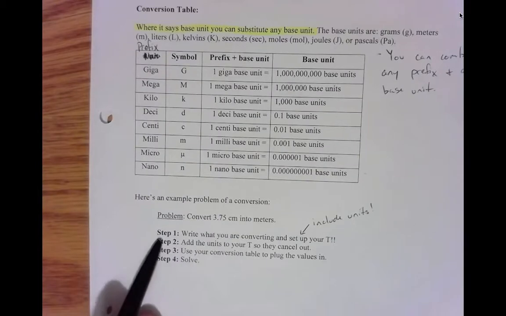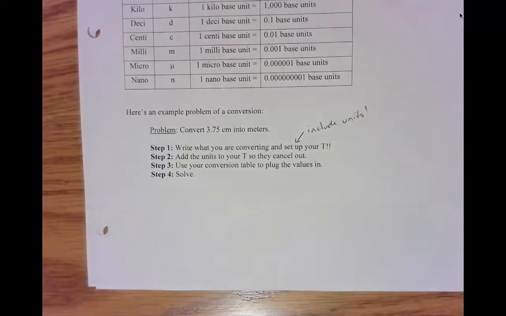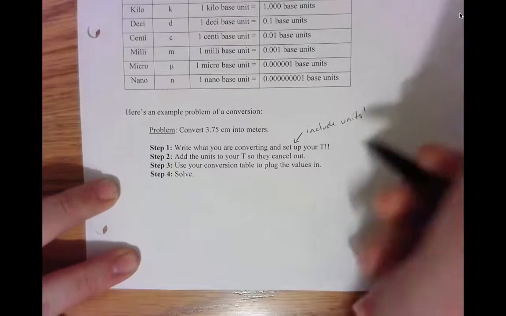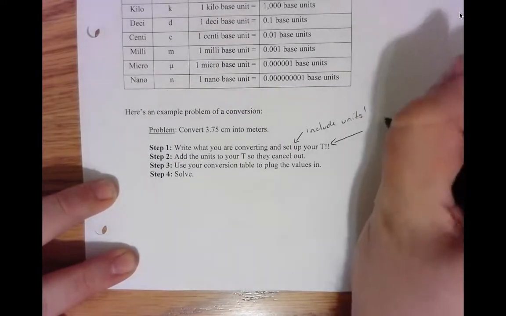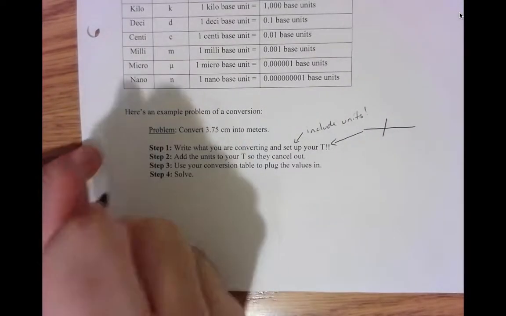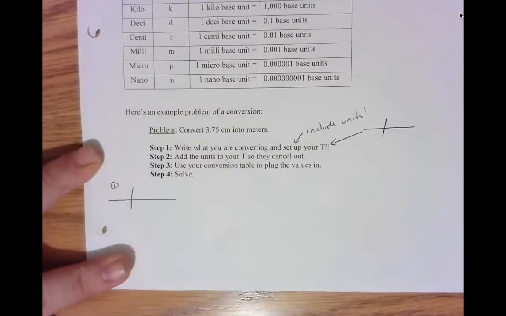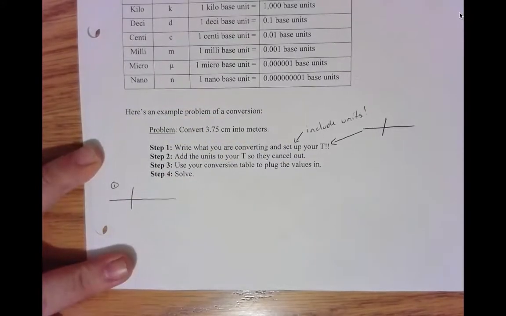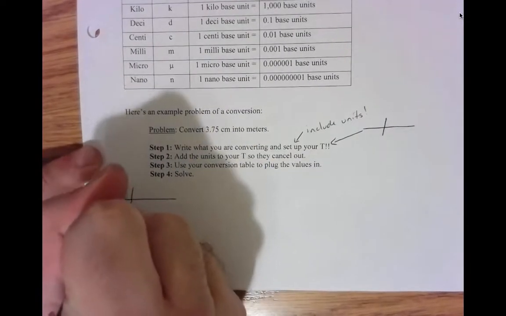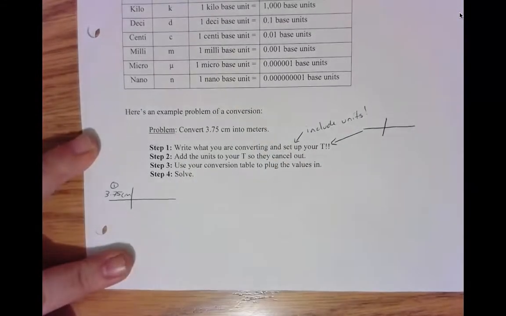So the first thing we need to do when we set up this problem is we need to write what we're converting, and we need to set up our T. It is important to include our units when we set up our T. When I say setting up our T, we are going to set up a little T-chart, just like that. So I am going to do step 1 right over here. So I set up my T-chart, and then I have to write what I'm converting. What you're converting is always going to go in the top left corner. So this is what we're converting, top left corner.